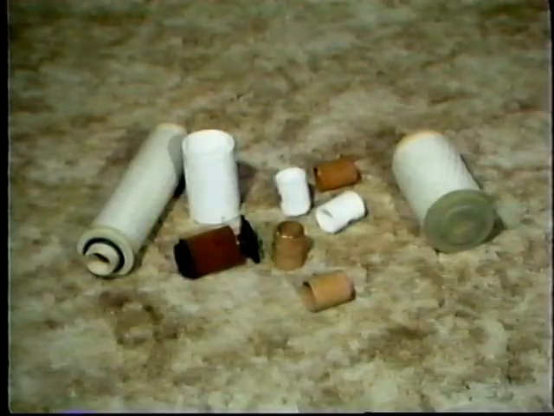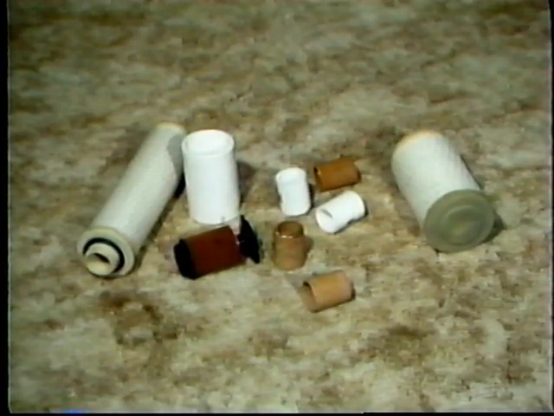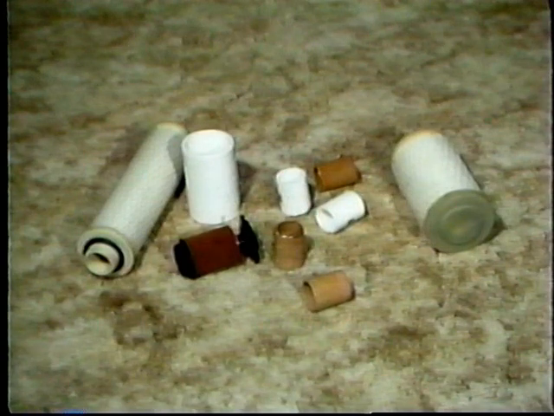You'll find that filter elements are made from many different materials, such as cloth, felt, wire mesh, even ceramic. Some are throwaway types, while others are designed to be cleaned and reused. And when you are replacing air filter elements, make sure you replace them with the kind specified for the unit. It's always a good practice to check on the element rating.